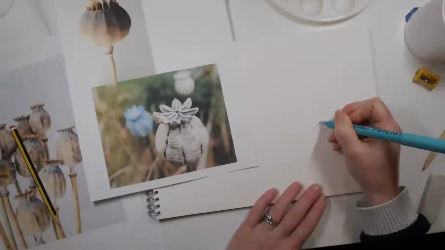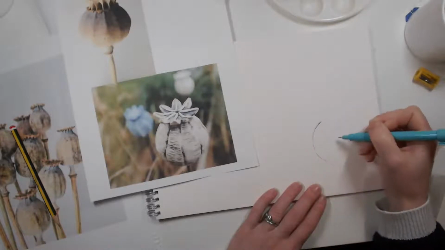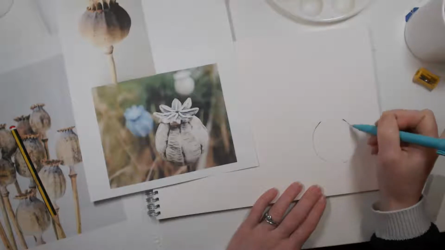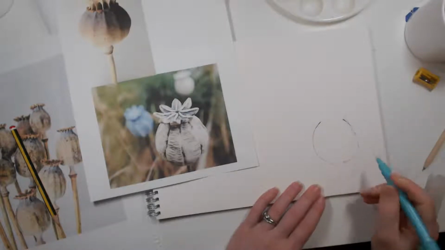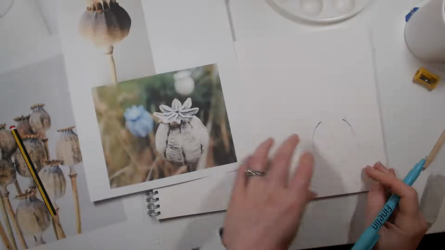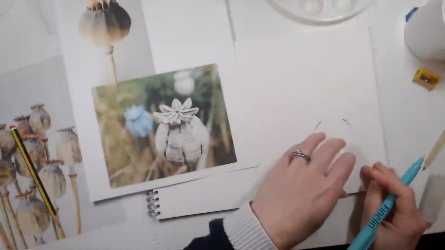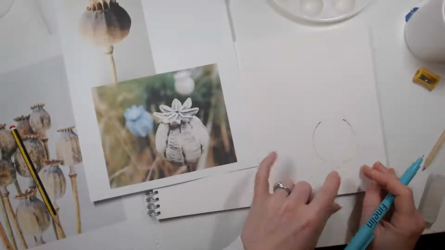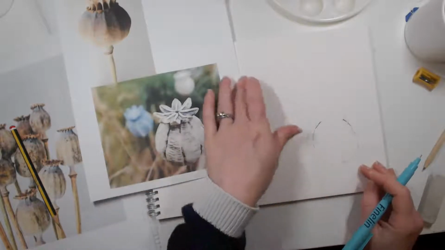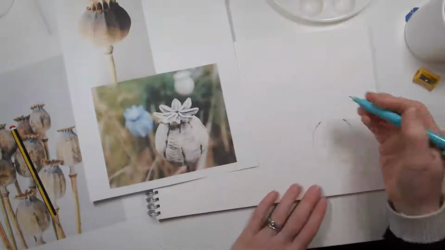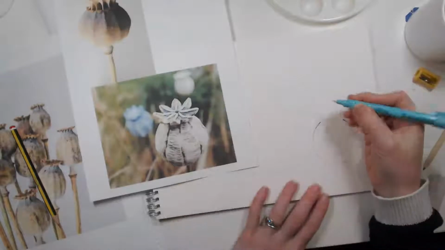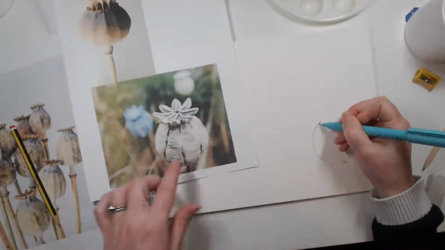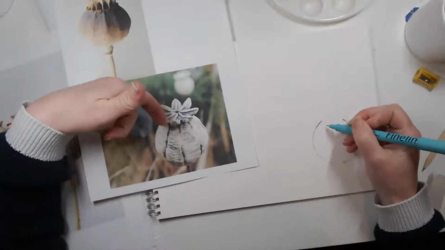So I'm going to start off with just drawing quite loosely this kind of circular shape. Notice I'm doing it in the corner here. I'm not doing it right slap bang in the middle. So I'm almost going to show like this visual journey of the seed head, developing and changing as it kind of goes through. So you could start it from this corner as well, it doesn't matter. So pick a side.